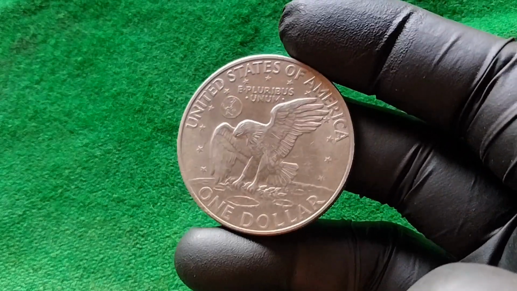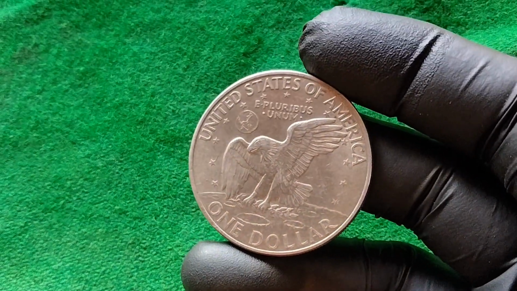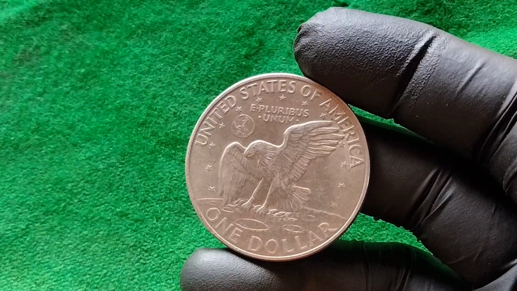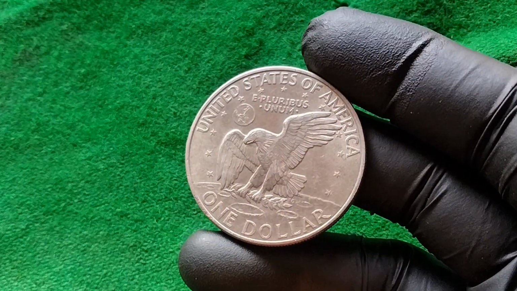For coin enthusiasts and history lovers, the 1971 Eisenhower dollar stands as a proud symbol of American leadership, unity, and innovation.